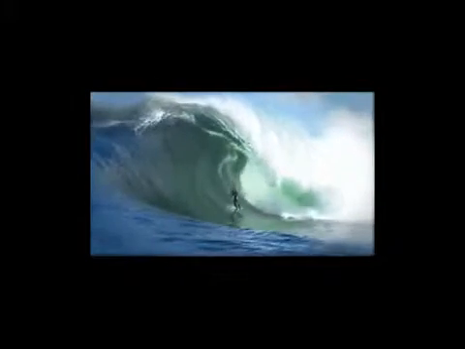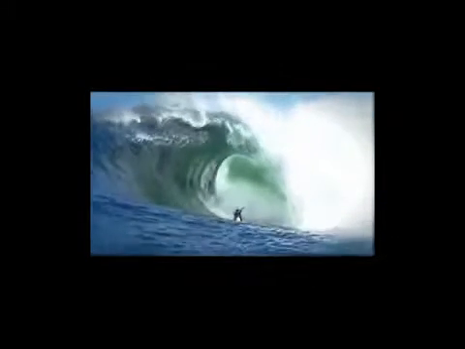Due to the small surface area on the bottom of the board, drag is minimized, allowing the board to travel faster through the water. This is important in big wave surfing because of the nature of the waves being ridden. It often becomes a race to outrun the crashing lip of the wave and to avoid serious injury. The smaller the surface area, the faster the board can go.